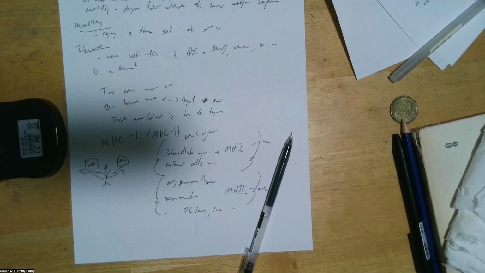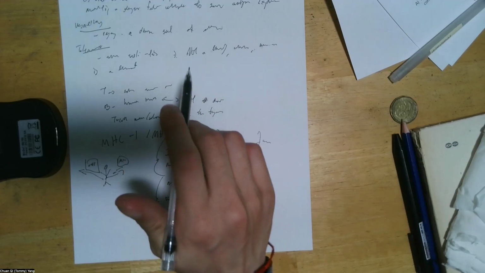And yeah, MHC molecules are recognized by T cell surfaces, and they're unique to each lymphocyte. Different lymphocytes recognize different antigens. And yeah, different T cells recognize different MHC molecules.